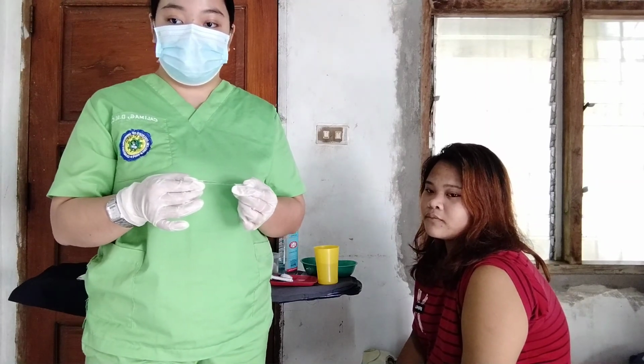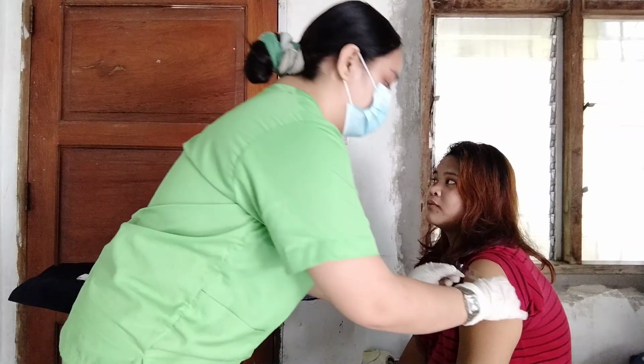Write the initials and the date and time of administration on the label side of the patch. Remove the covering on the patch without touching the medication surface and then apply the patch to the patient's skin. Use the palm of your hand to press firmly for about 10 seconds. Do not massage.